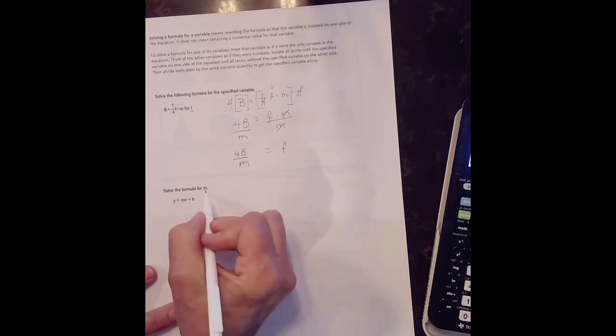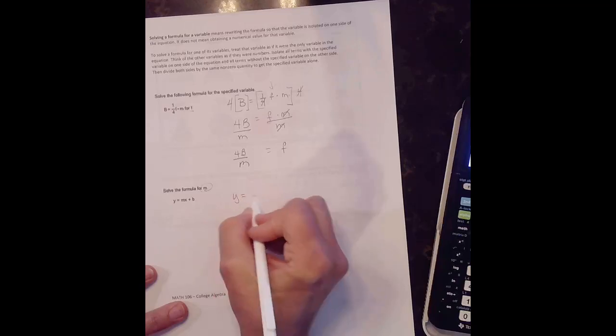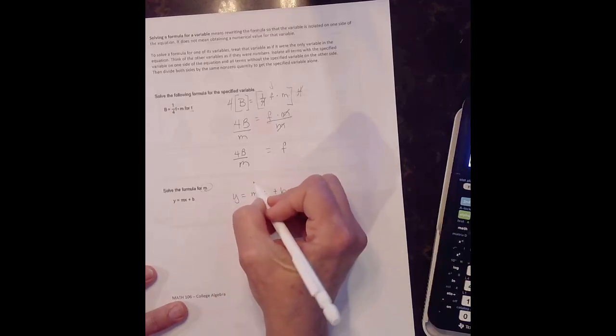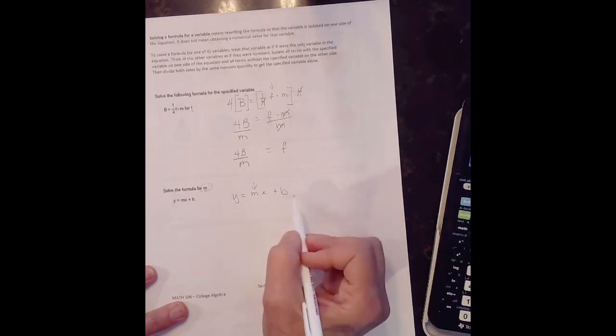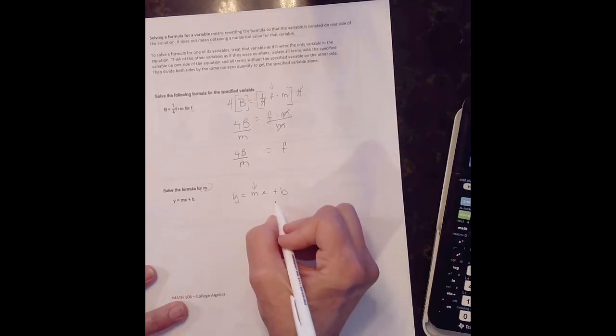In the next equation, I'm going to solve on y equals mx plus b. I'm going to solve for m. So I have y equals mx plus b. The first thing, if I'm going to solve for m, is to move over any constant, and b would be considered a constant, so I'm going to move the b to the other side. That means I want to subtract b from both sides.